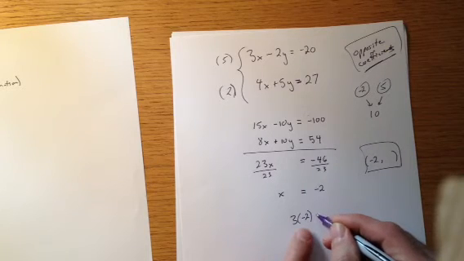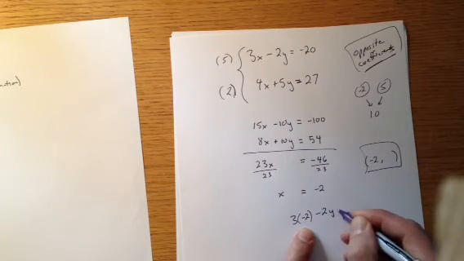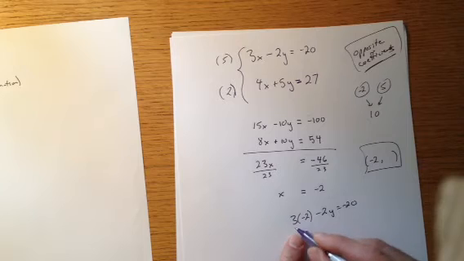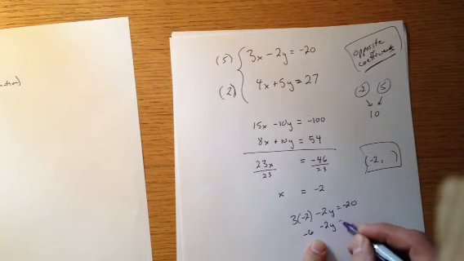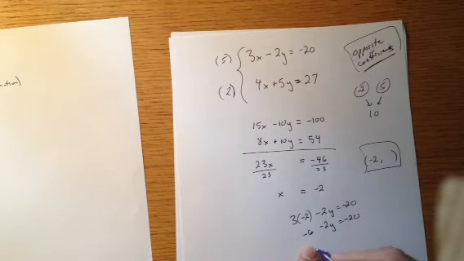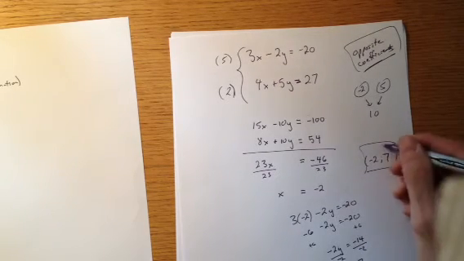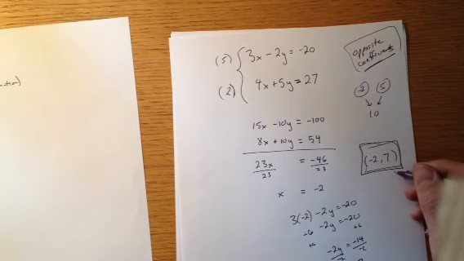So 3 times negative 2 minus 2 times y equals negative 20. I'm watching my details. 3 times negative 2 is negative 6 minus 2y. Let's see, I'm going to add the 6 to both sides. So negative 2y equals negative 14. I'm going to divide. So y is 7. All right, now I'm pretty confident that's my answer.